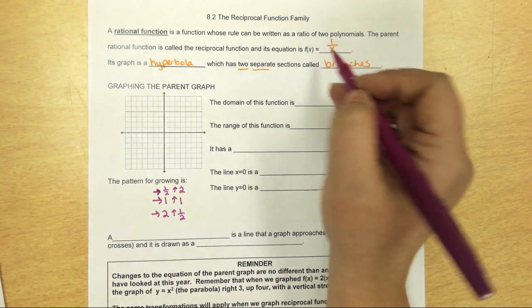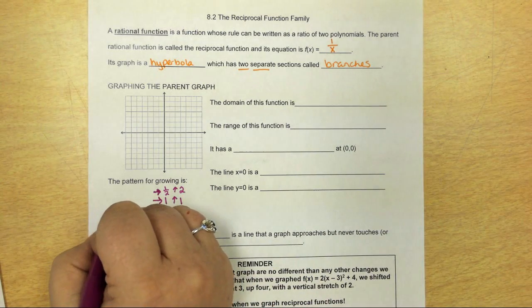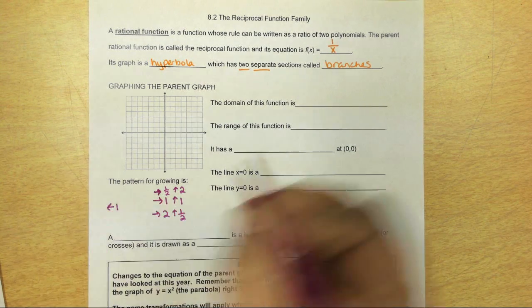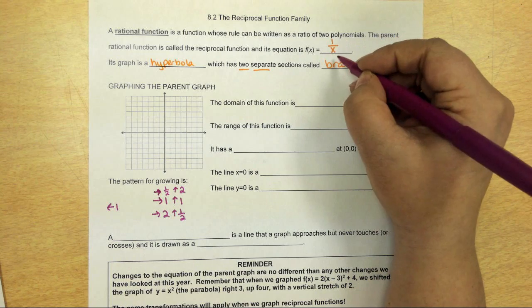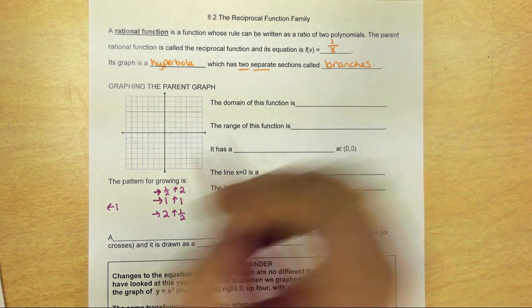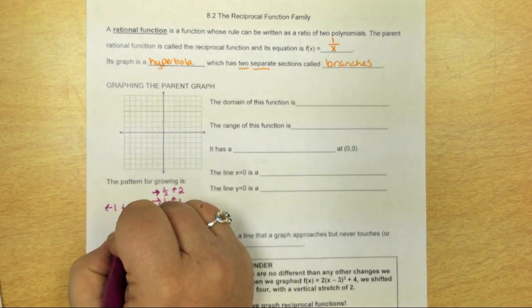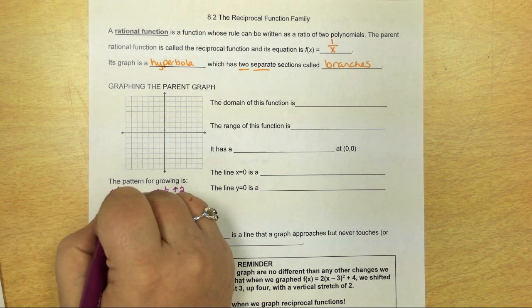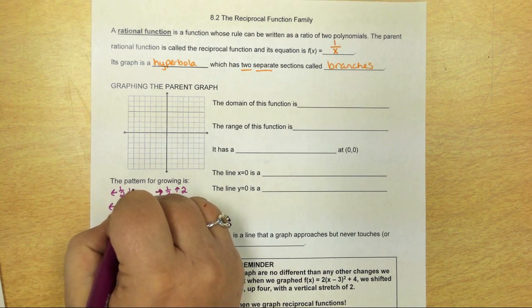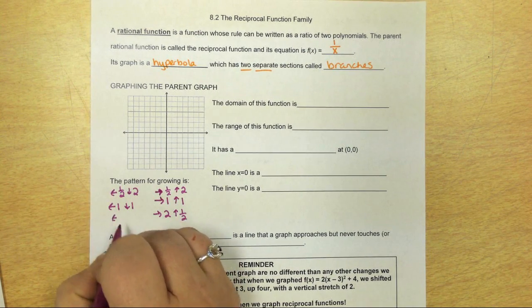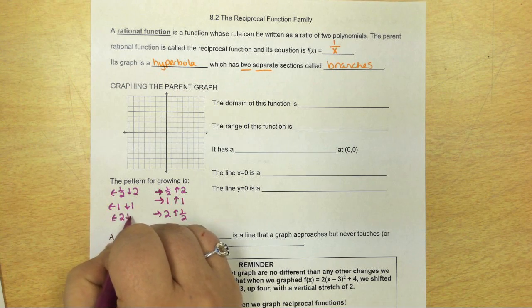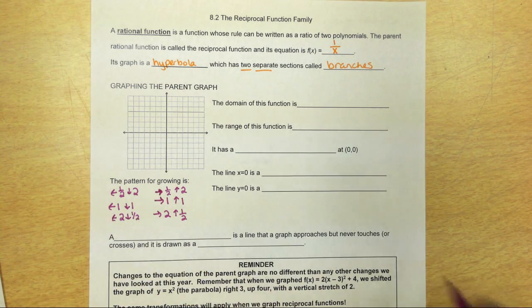Now you can also put in stuff on the left, because that would just be putting in a negative number. So if I put 1 divided by -1, that would be -1, so it would go down. Same thing, if I put in -1/2, it would give me -2, so that would go down. If I put in -2, it would give me -1/2, so that would go down.